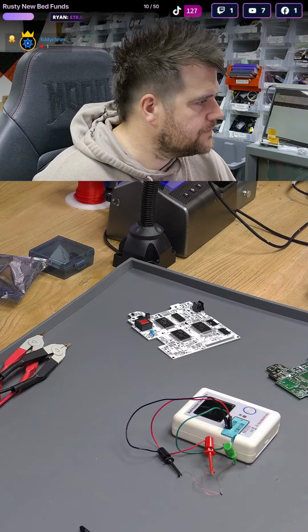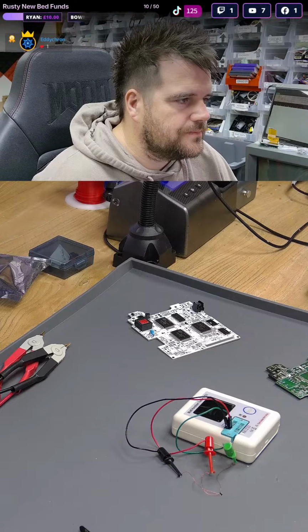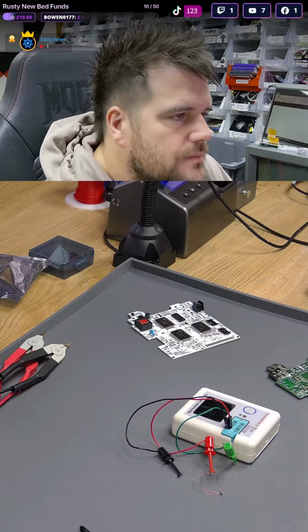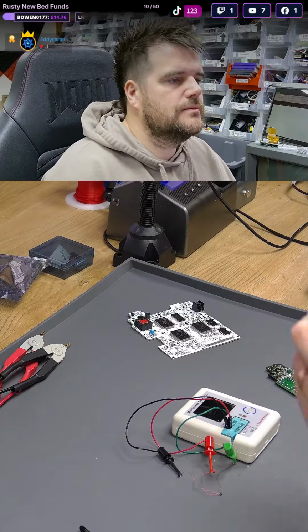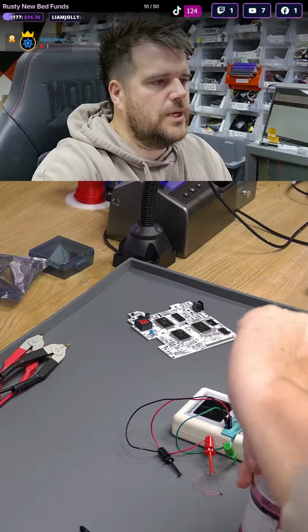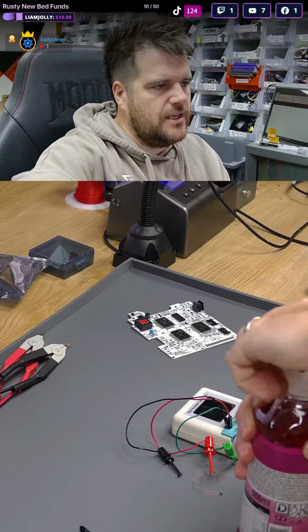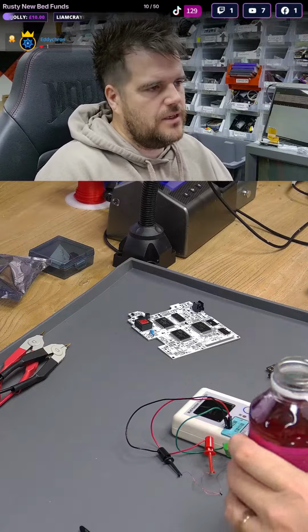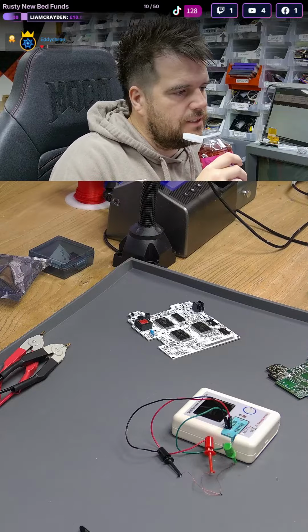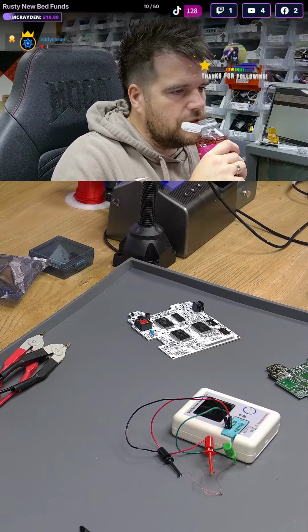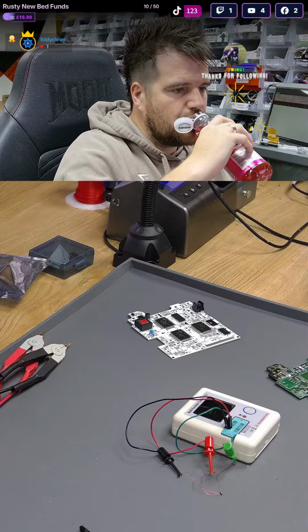D502. Considering it's D as well, it's a big hint that this is just a dual diode package, not a transistor. I'm almost absolutely confident of it.